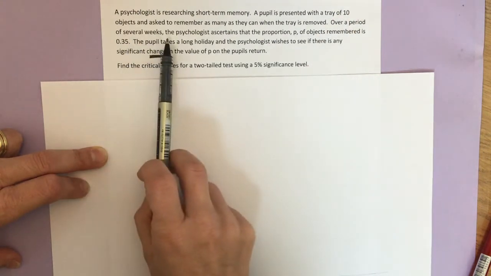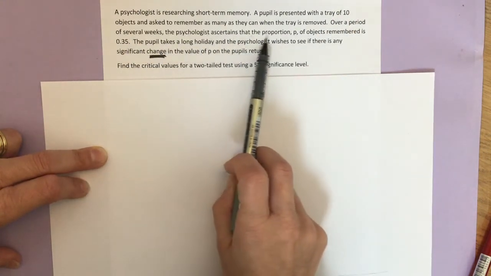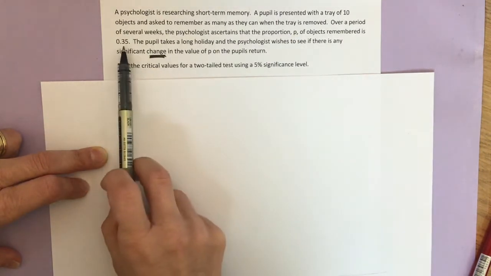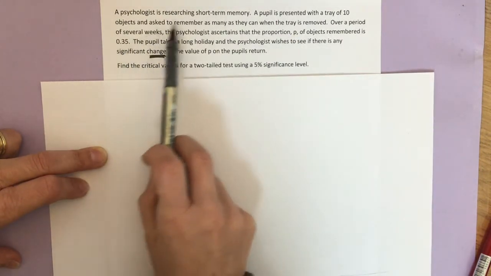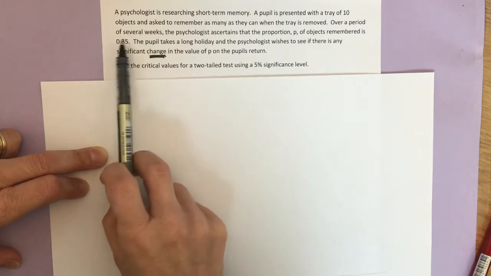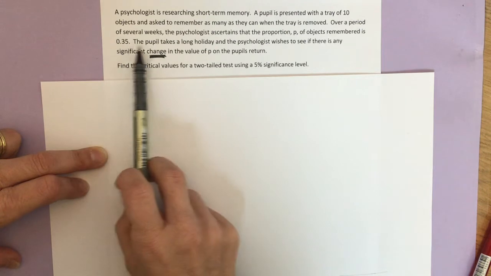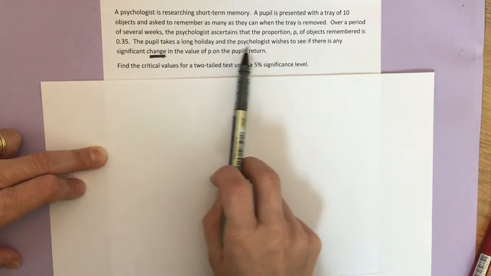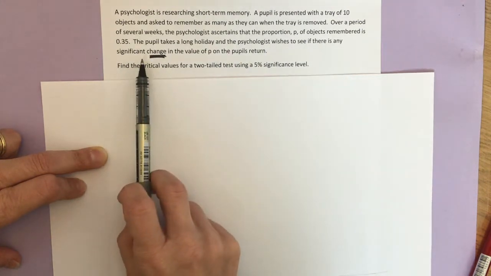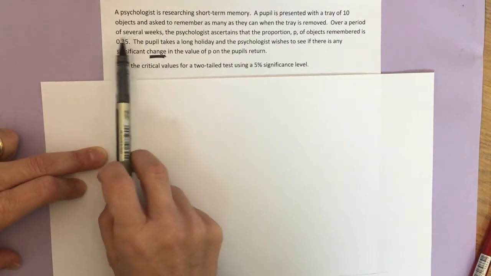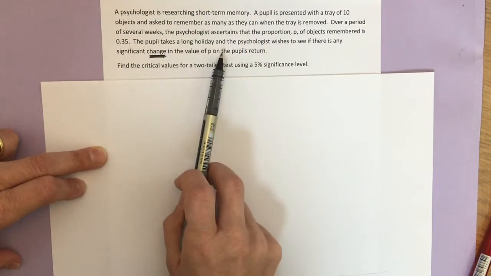Over a period of several weeks then, the psychologist ascertains that the proportion p, so the probability of success here, of objects remembered is 0.35. So this person's successful 35% of the time. They get 35% of the objects over time correct. The pupil then takes a long holiday, and the psychologist wants to see if there's any significant change in the value of p, so in the proportion of objects remembered when they return.